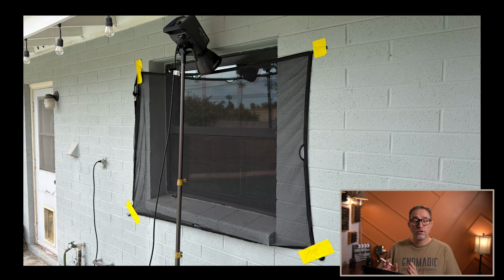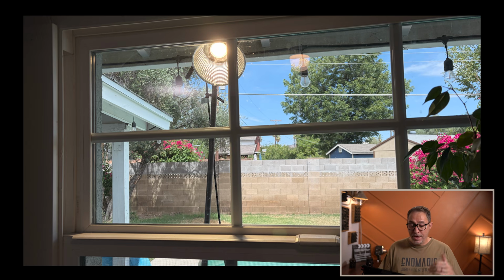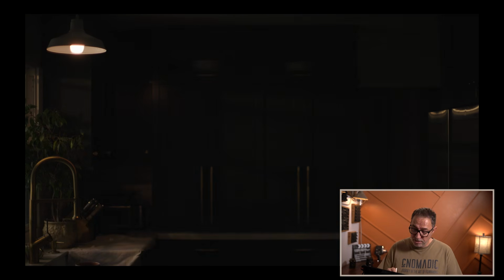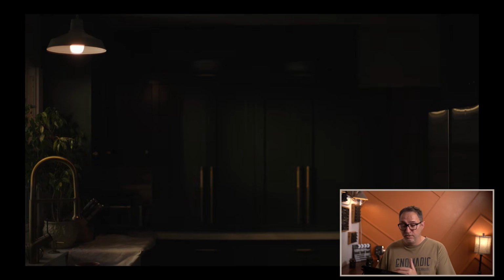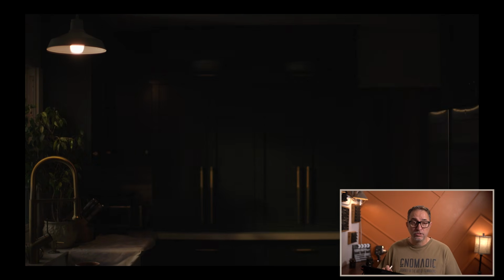I also move the light to the outside, turn the color temperature to 3200 Kelvin, and raise the light so that it gives me a downward angle that matches the practical. We don't want the light to be shining directly straight towards the subject, or else it would create shadows that look very unnatural.